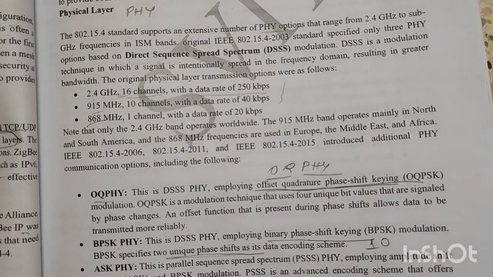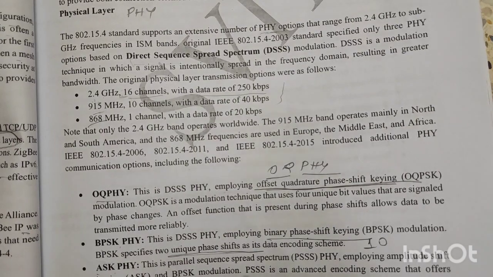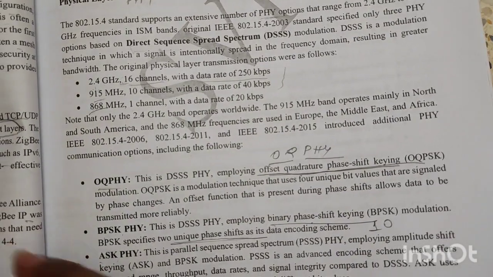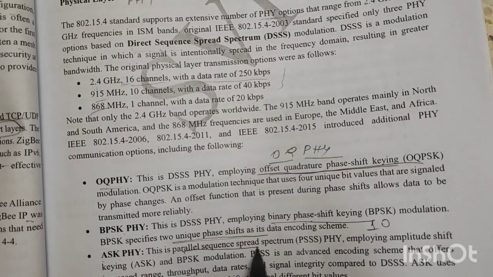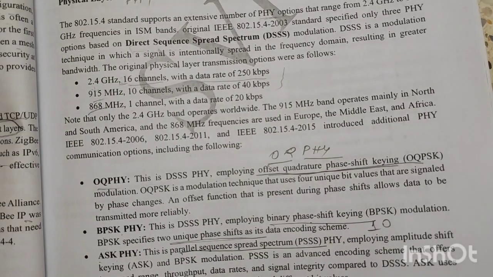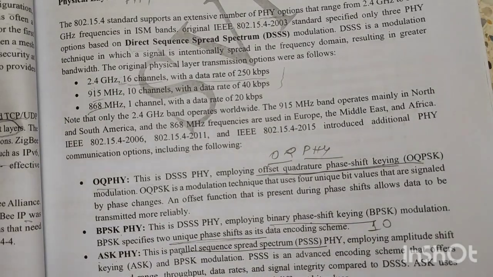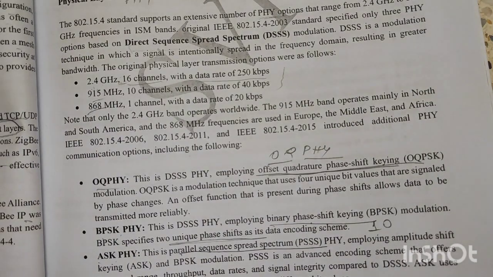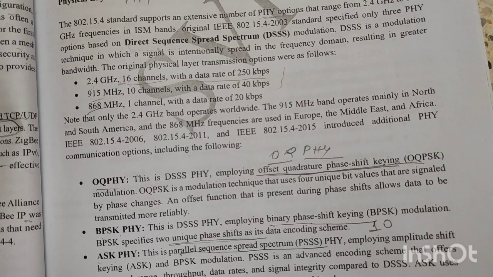Here in the last we have ASK, which is a parallel sequence spread spectrum. Everything before was DSSS, that is your direct sequence spread spectrum, but this one is parallel sequence spread spectrum.